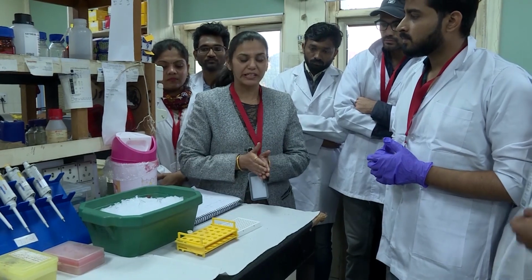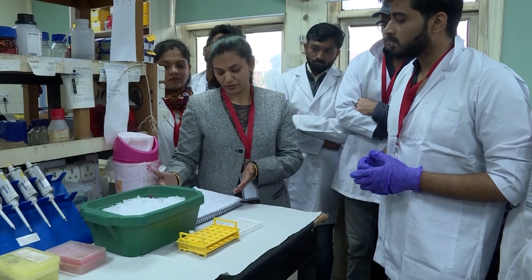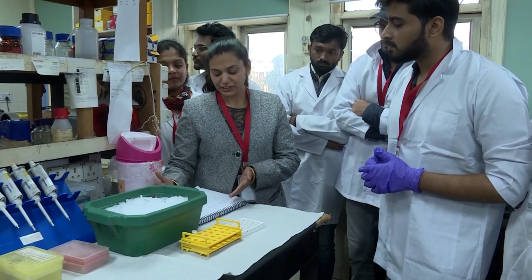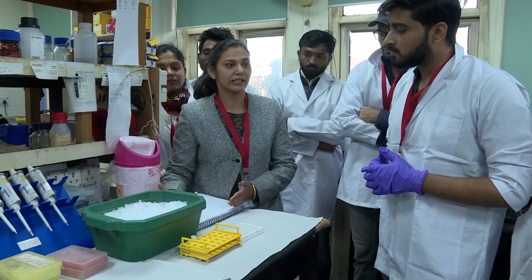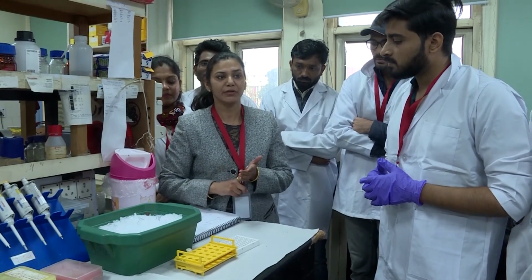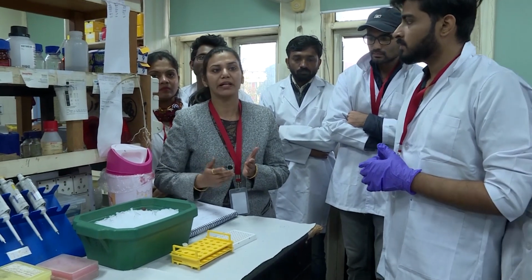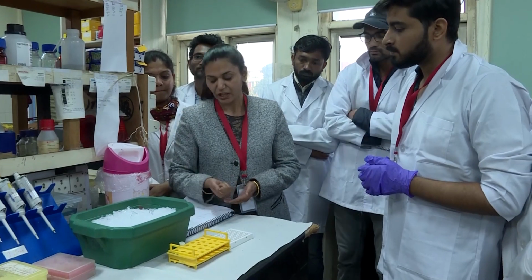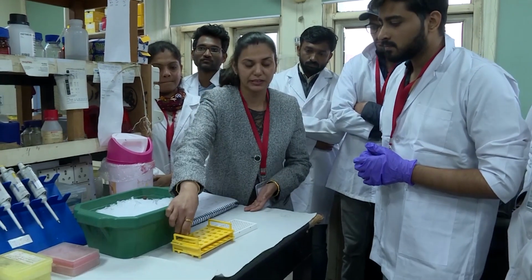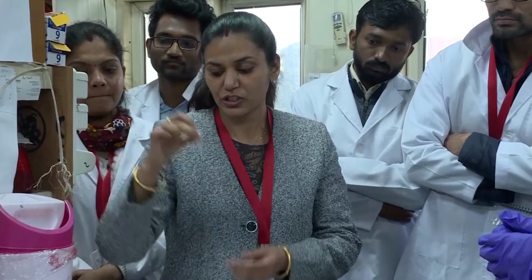The cDNA is already prepared here, so we will set up the reactions. The reactions are in duplicate, so in total 8 reactions: one control, one treatment, then one gene and one endogenous gene, in duplicate. So total 8 reactions we will set up. First we will take water, and in this reaction 1.5 microliter. Here we will first make a reaction mix.